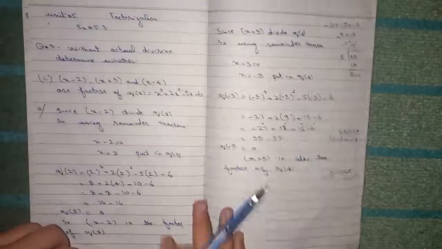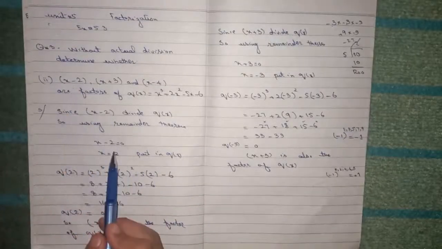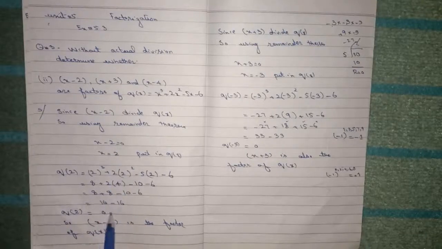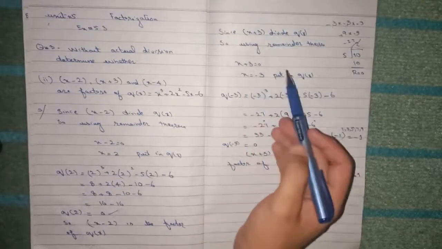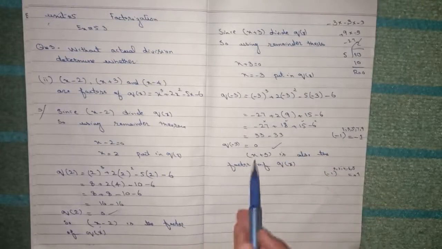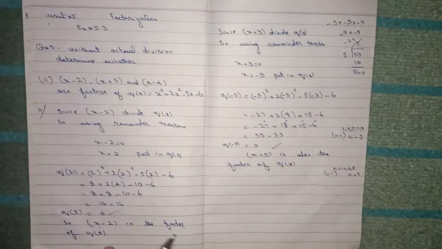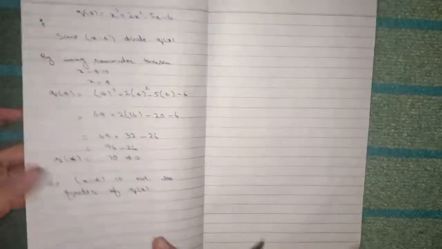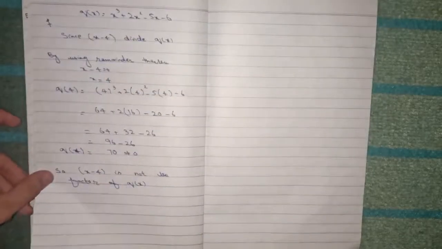In our first and second part, where we divided the same polynomial by x minus 2, we got 0. And when we divided the same polynomial by x plus 3, we got the answer 0. So we say that x minus 2 and x plus 3 are factors of q of x, but for x minus 4, the remainder is 70.